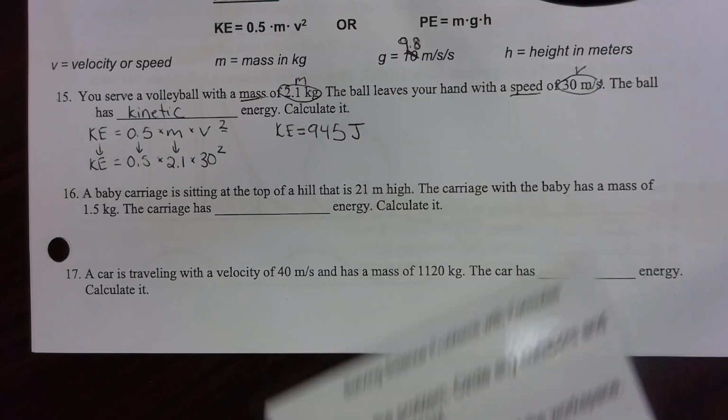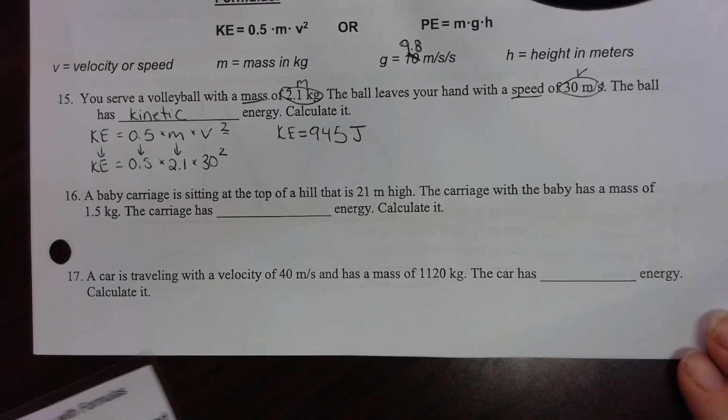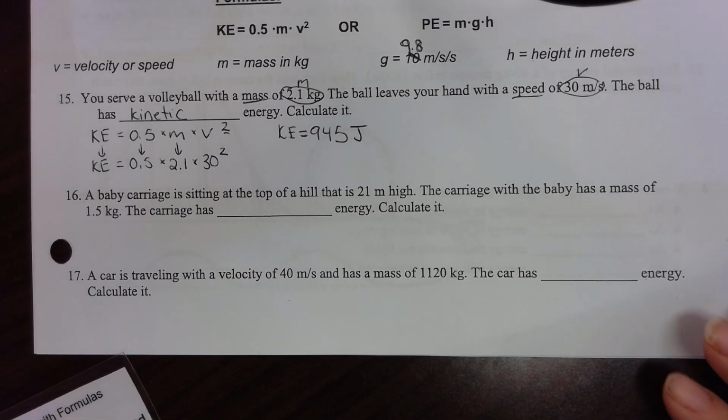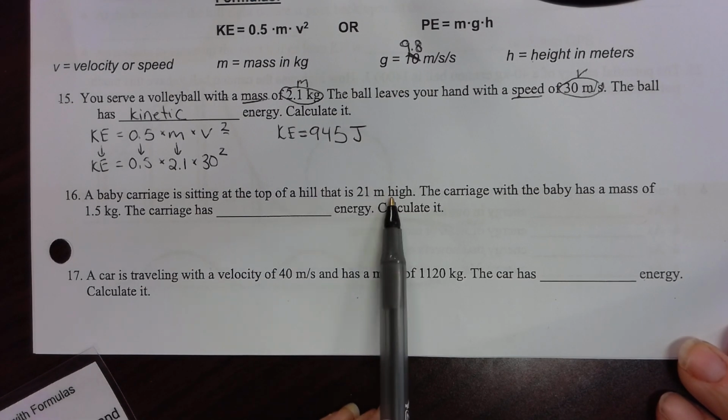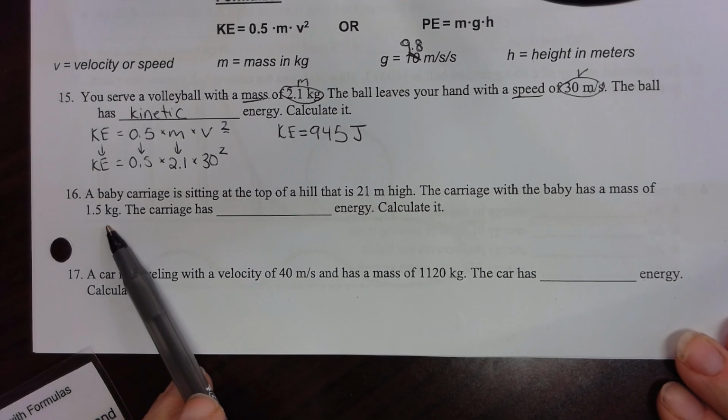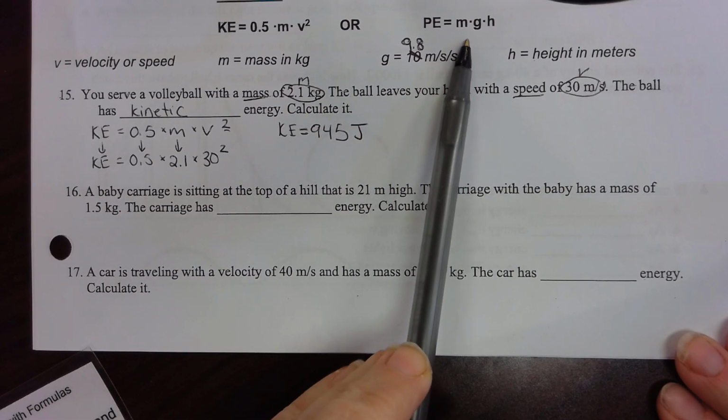All right, let's look at problem number 16. A baby carriage is sitting on top of a hill that is 21 meters high. The baby has a mass of 1.5 kilograms. The carriage has blank energy. Calculate it. I have a clue. It mentions height here. It mentions a mass. That's a clue that it's potential energy.